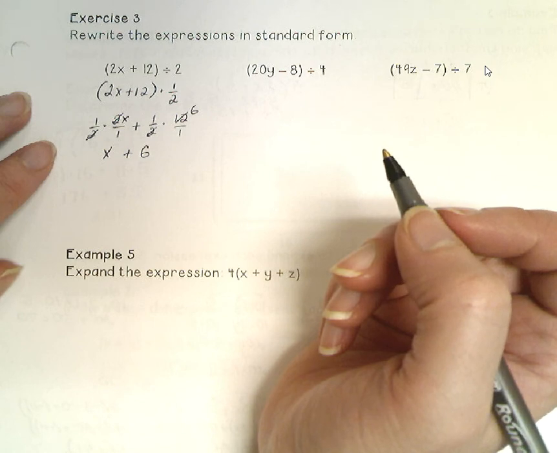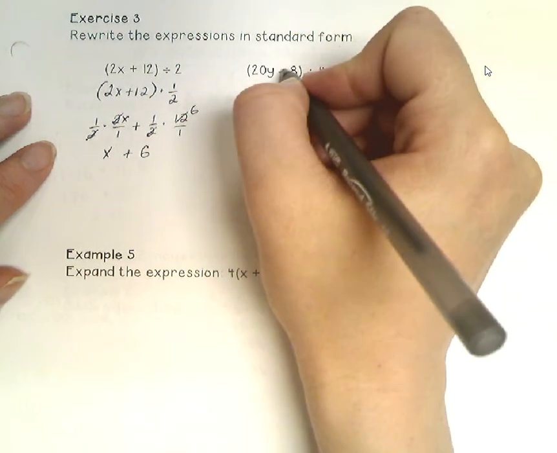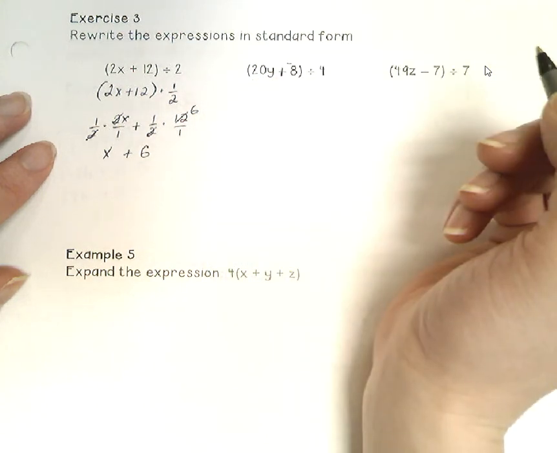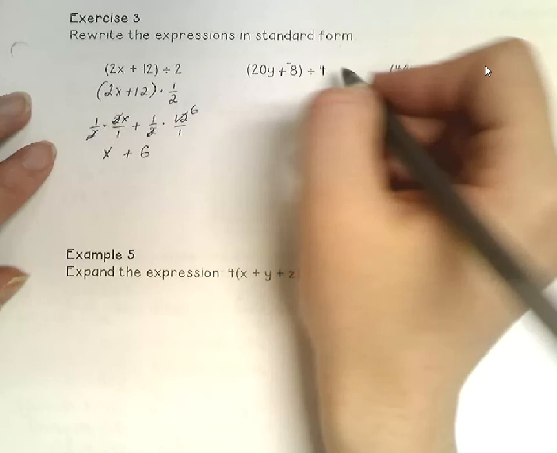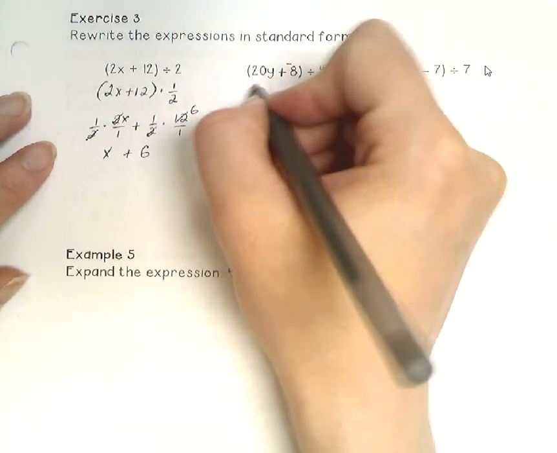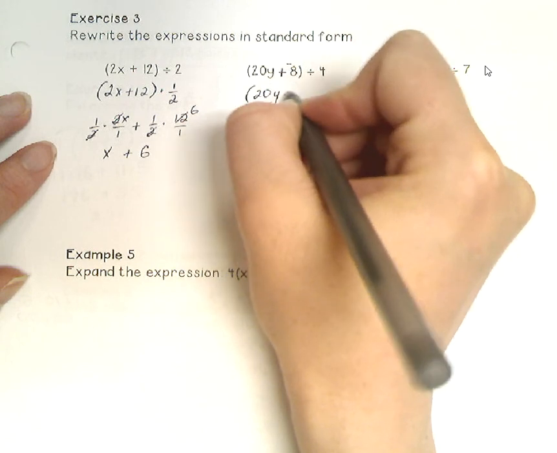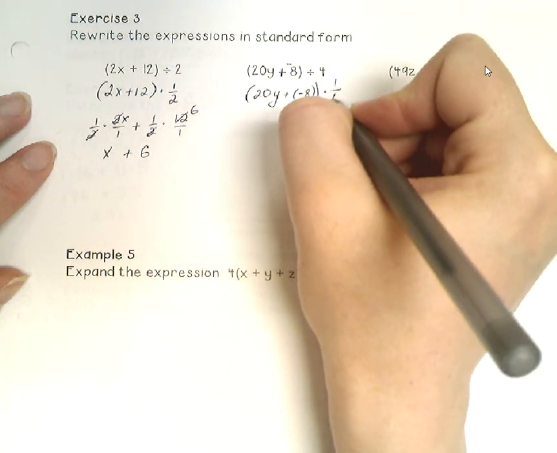Same we'll do for numbers 2 and 3. However, we need to make sure to change subtraction into additive inverse. Okay, so this way you know what you're going to multiply your 20y by, which is the multiplicative inverse of 4, 1/4. So I will have 20y plus -8 multiplied by 1/4.